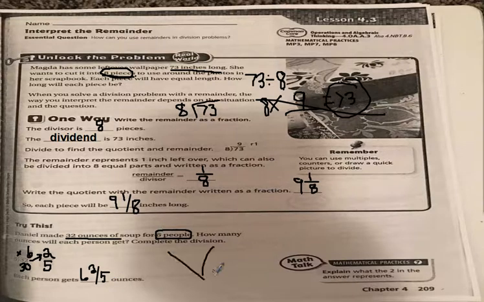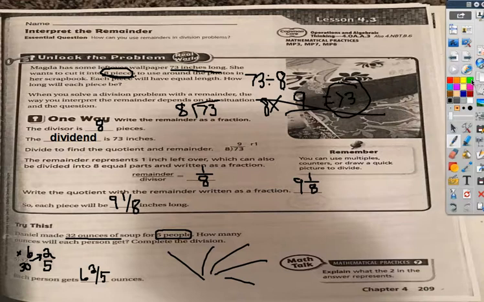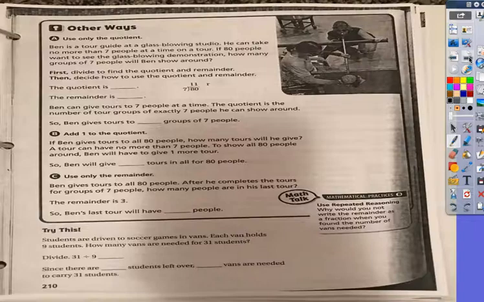So 1, 2, 3, 4, 5. So we were trying to put 32 ounces equally into these 5. Okay? Alright, so let's go on to the next page. There are other ways to look at it. Okay? Use only the quotient. Okay, use only the answer.